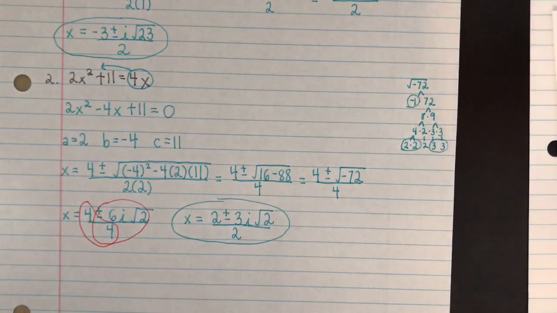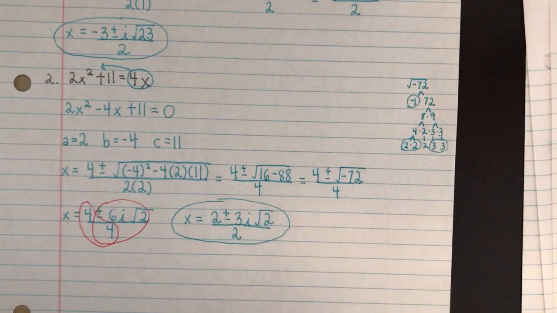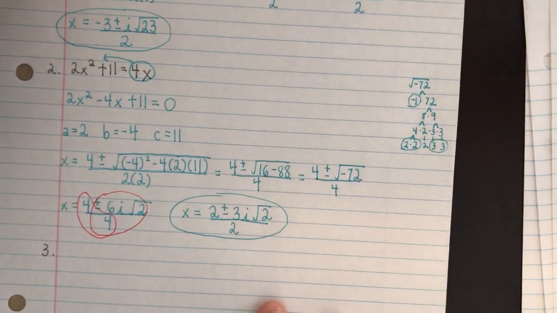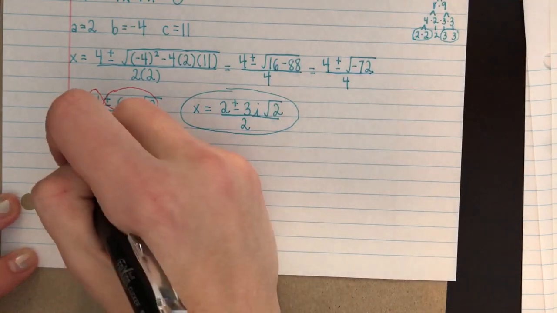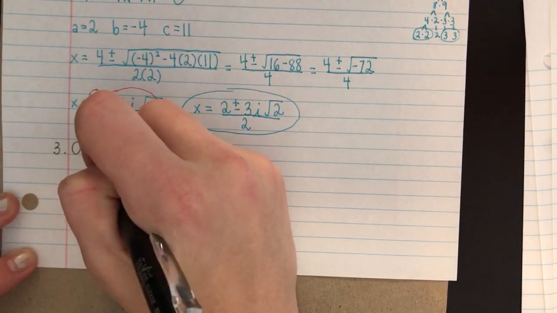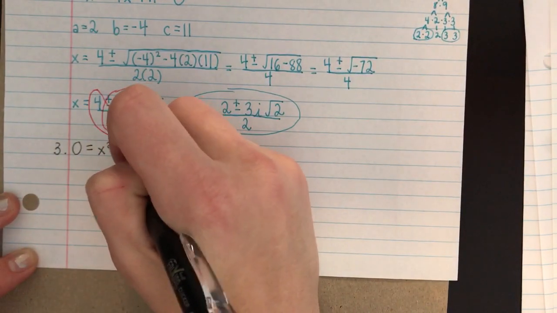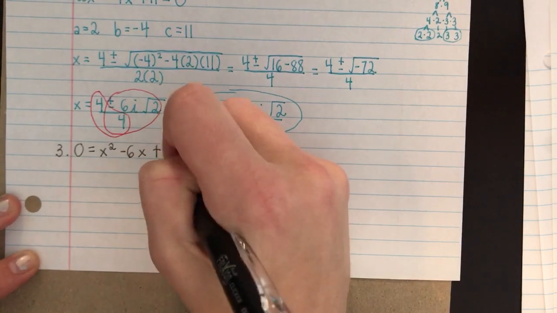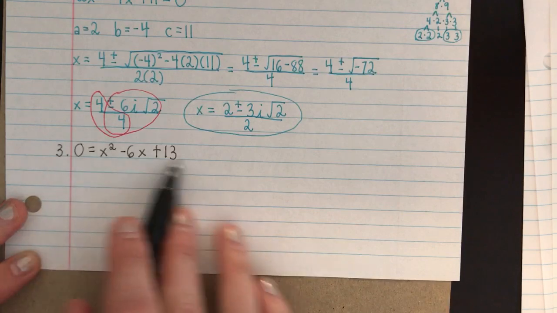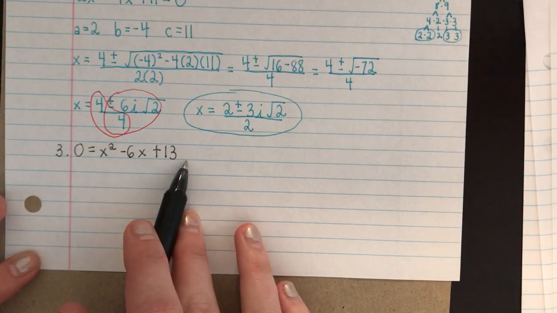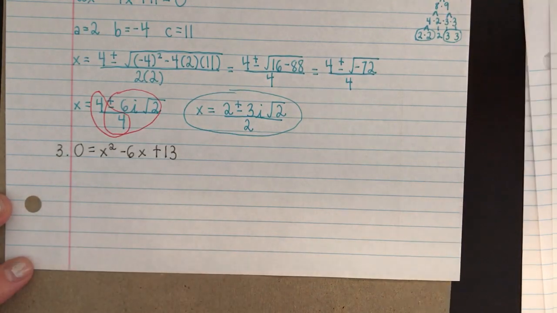Okay, last example. I'm going to have to get a new sheet of paper, but I'm going to go ahead and start it on this one. Number 3 would be 0 equals x squared minus 6x plus 13. This is in standard form. I know 0's on the left. It doesn't matter which side 0's on. I've got everything on one side of the equal sign, so I can go ahead and get started.